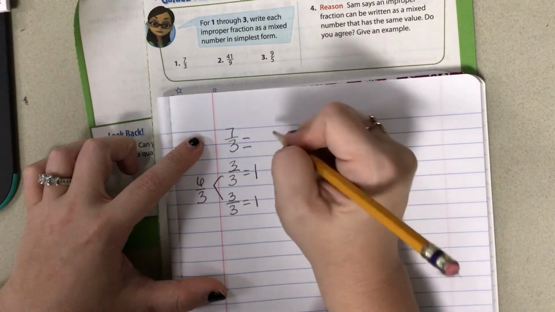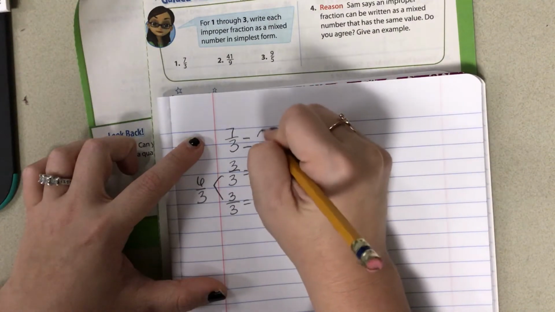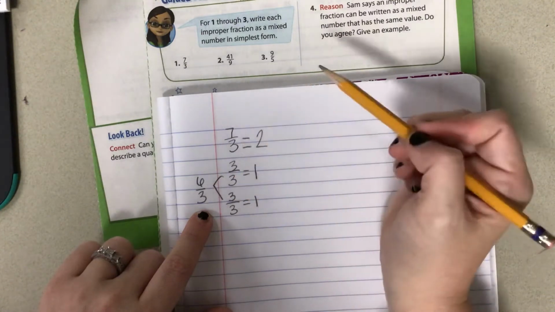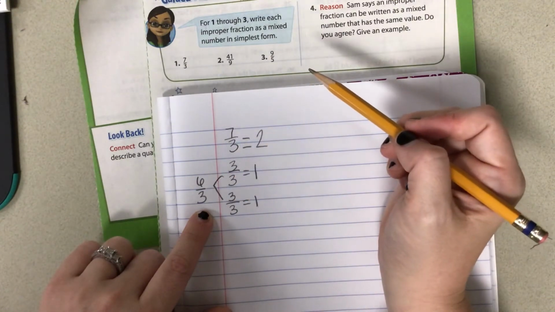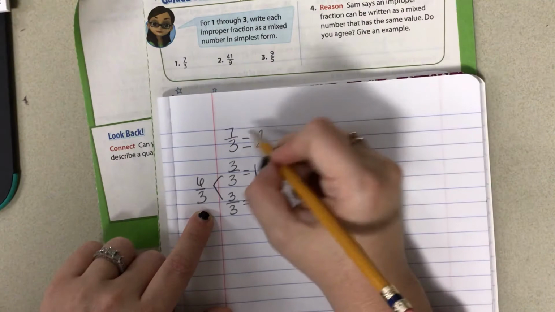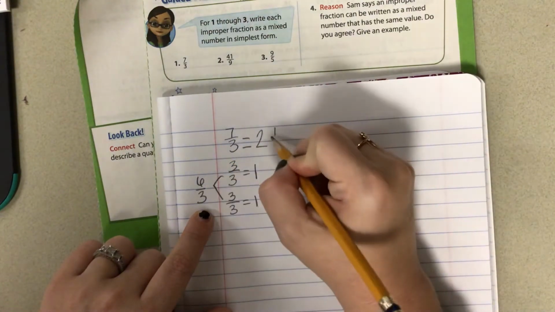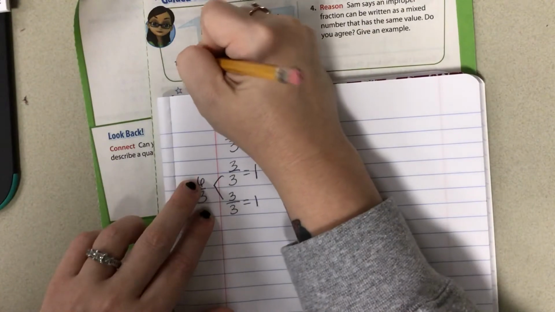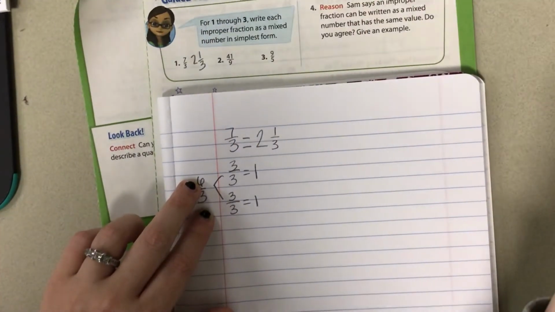So that now gives me 2 wholes, and then how much is left over? If I have 6/3 here and 7/3 here, how much did I not use? 7 minus 6 would be 1/3. So 7/3 is equal to 2 1/3.